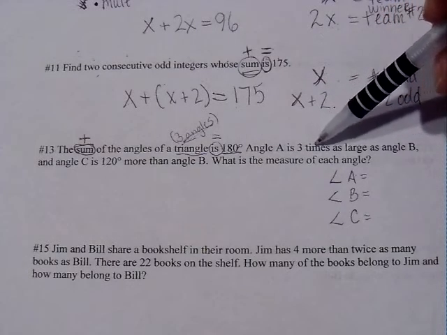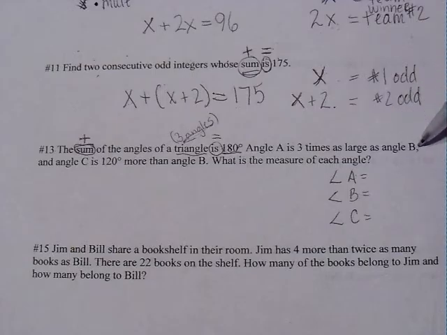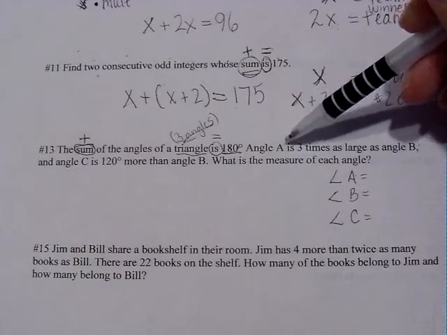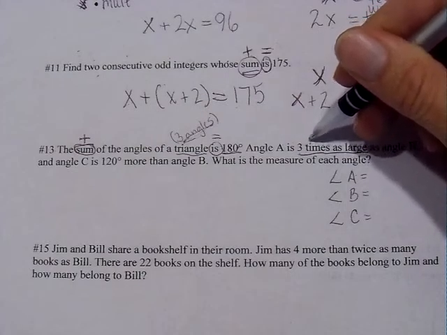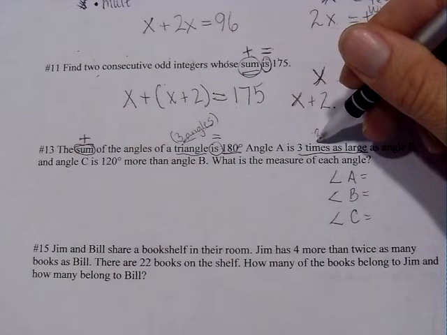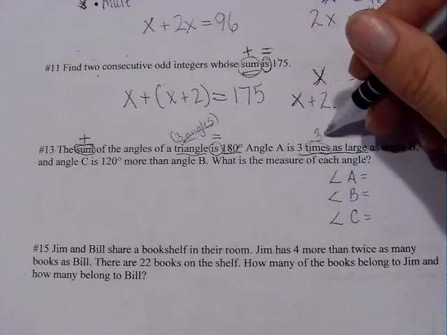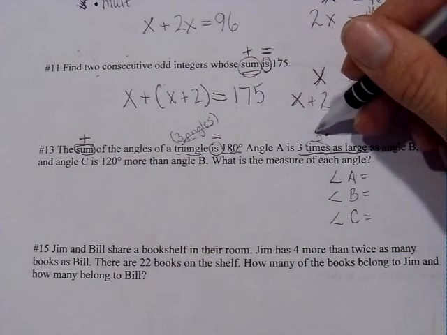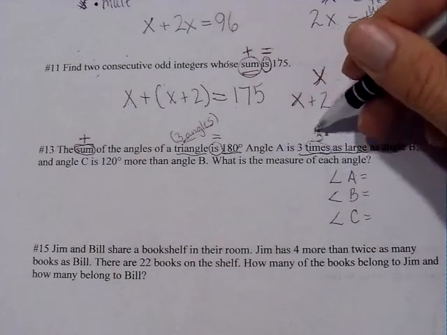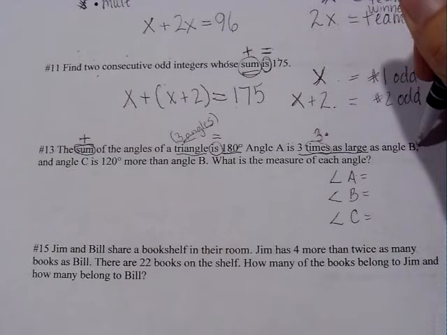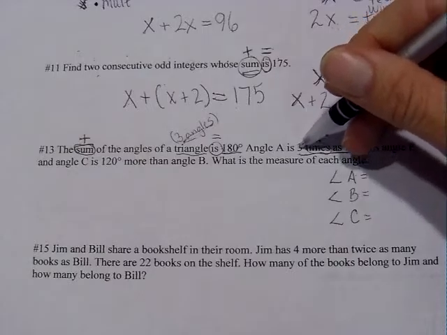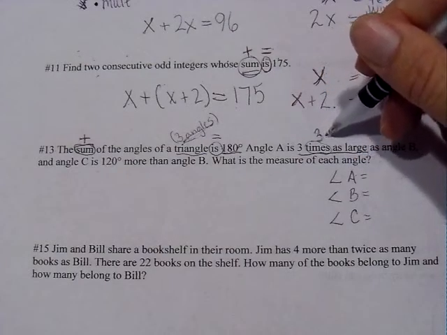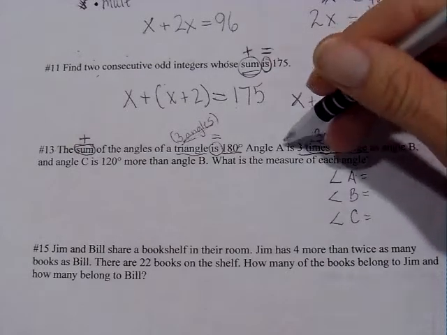Angle A is 3 times as large as angle B. So already we know angle A is 3 times as large. So 3 times is 3, and this times thing should jump out at you as times or multiplication. So we know that A is 3 times as large as B. Okay, so we know already A is not going to be just an X. It's going to have it multiplied times 3. All right, so that's angle A.